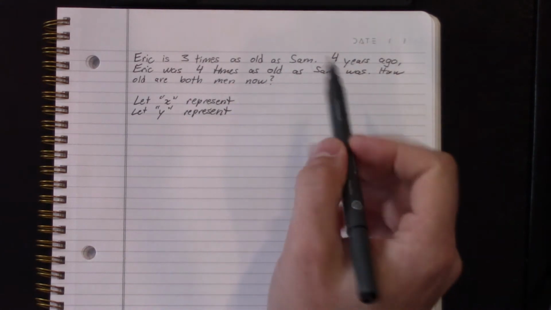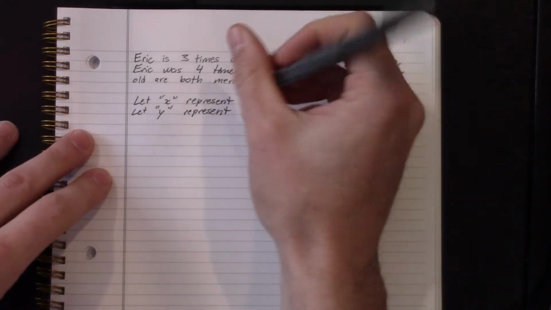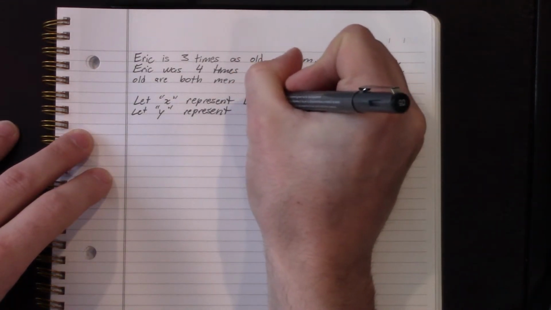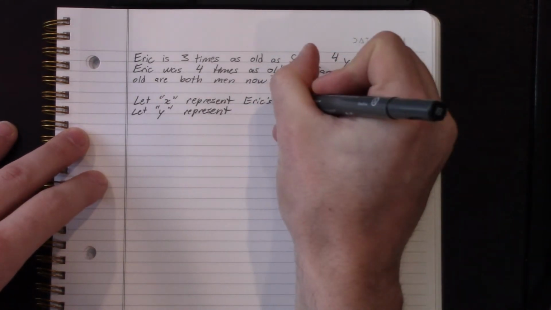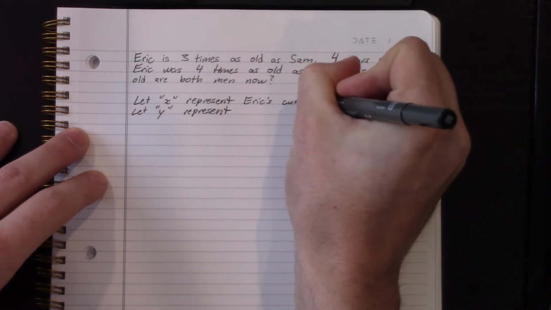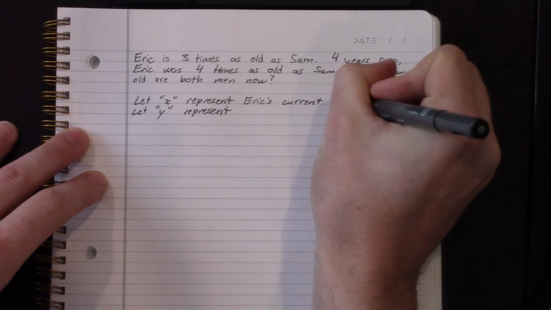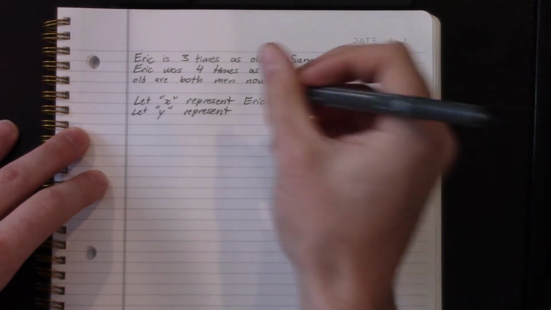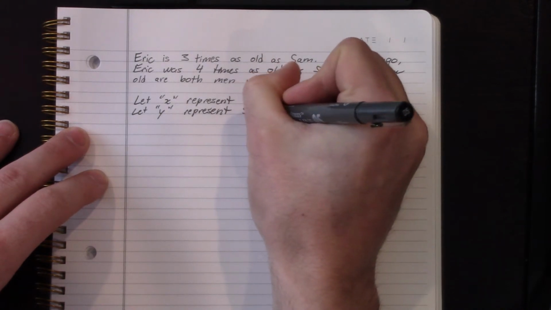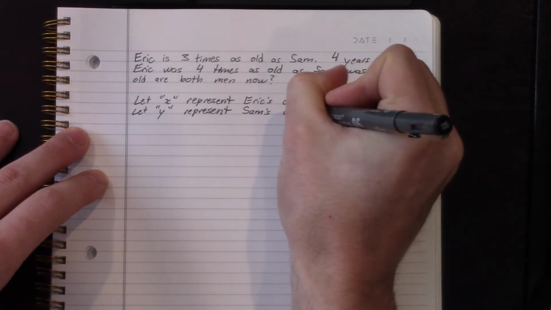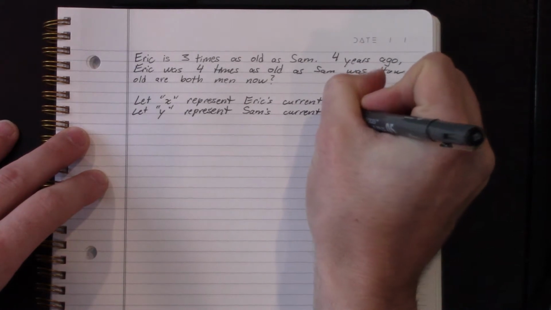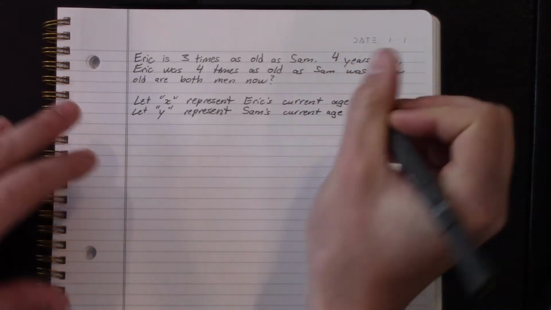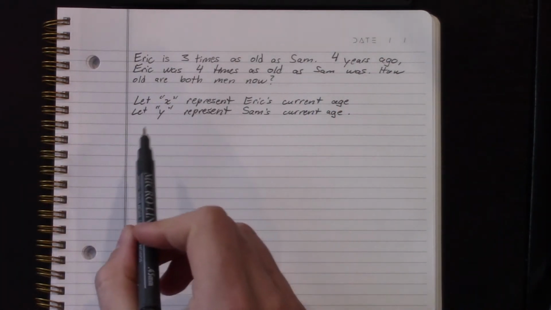How old is Sam now? So let X represent Eric's, and be specific here, his current age. You could not just say Eric's age. It's his current age today, right now. Let Y represent, obviously, Sam's current age. So there, we've got our 2 variables defined.